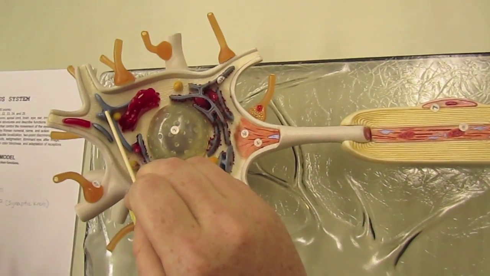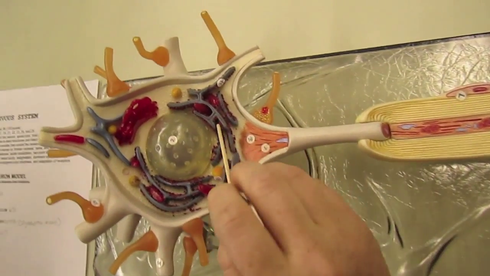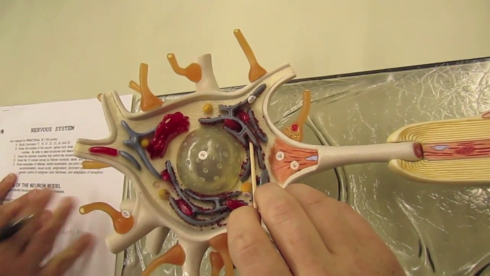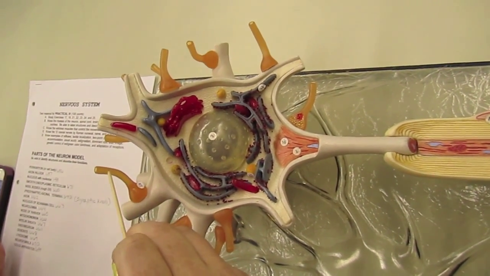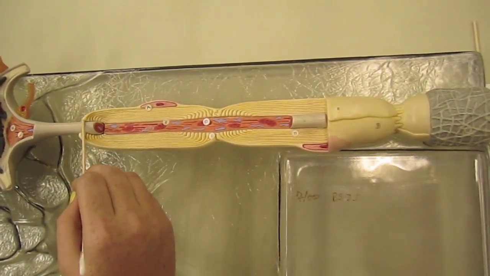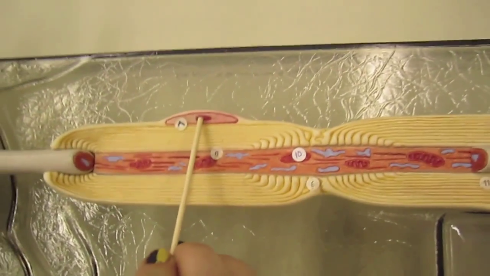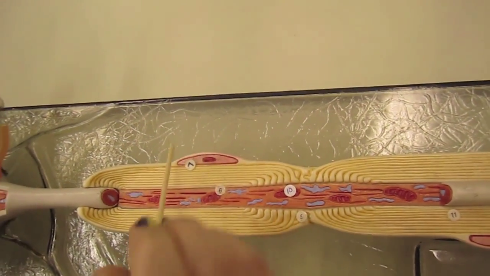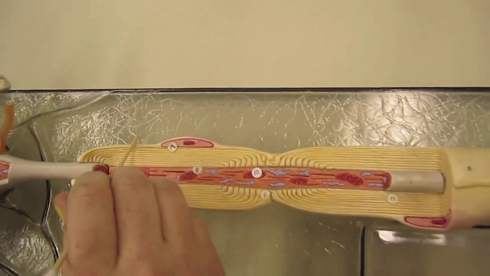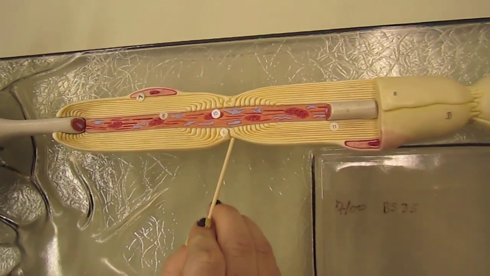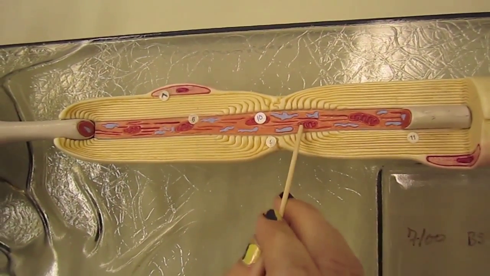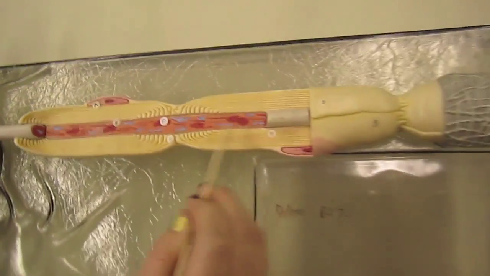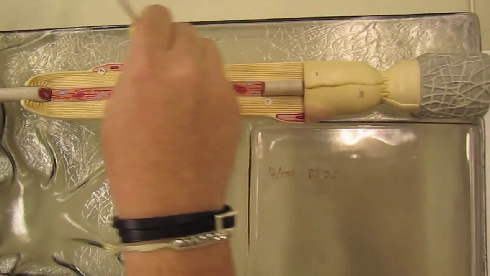Ribosomes are the little red dots on the rough ER. Presynaptic axon terminals are these orange protrusions. The axon is this whole thing. The nucleus of the Schwann cell. Then the neurolemma is the area outside of it. The nodes of Ranvier are right there.